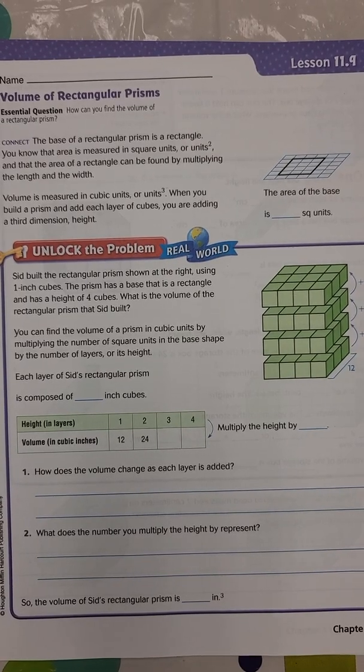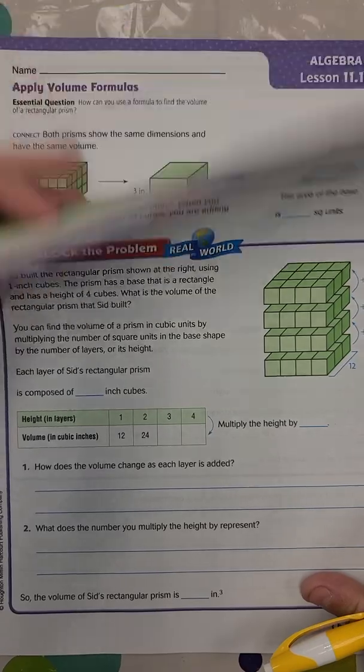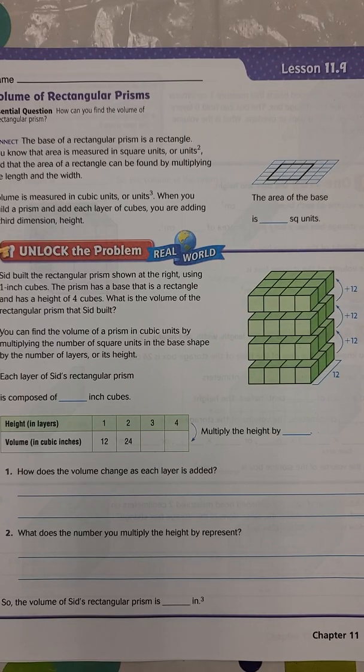Hey guys, here is 11.9, and actually we're going to be combining both 11.9 and 11.10. So go ahead and have both of those lessons handy because they're so similar and they fit together so easily. I just figure we'll go ahead, do both of them, and kick them both out at the same time.